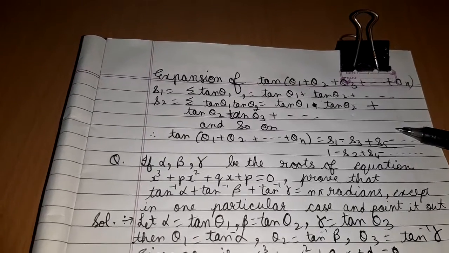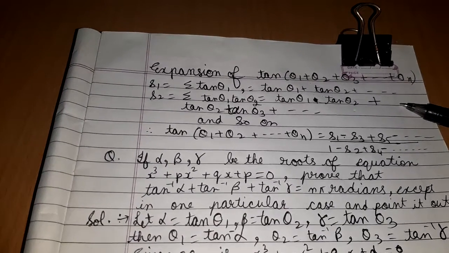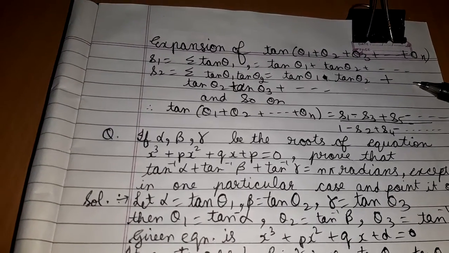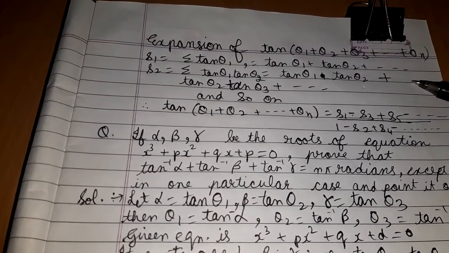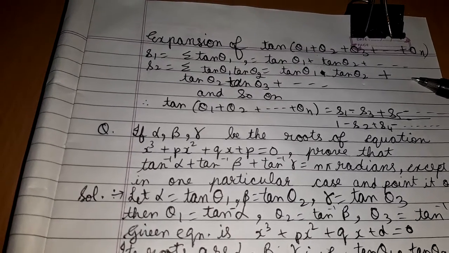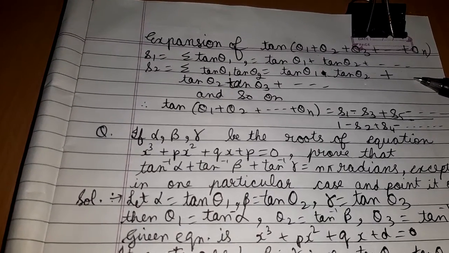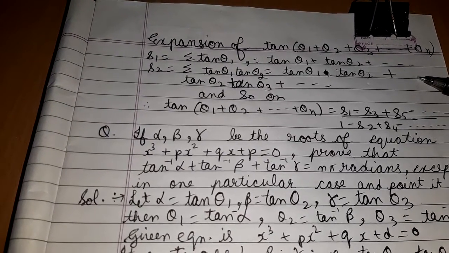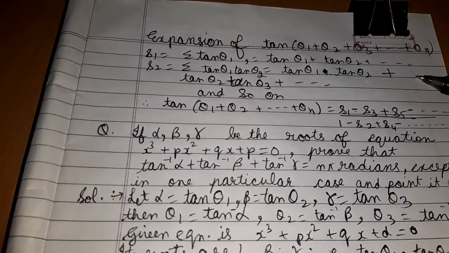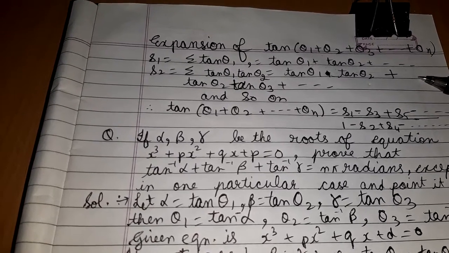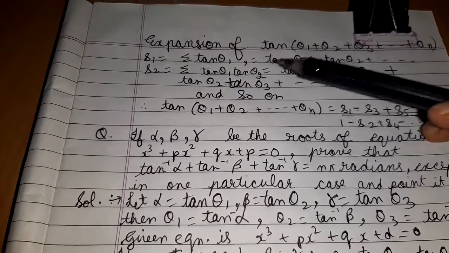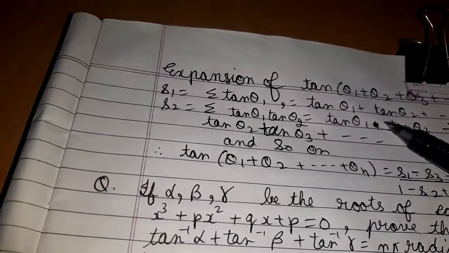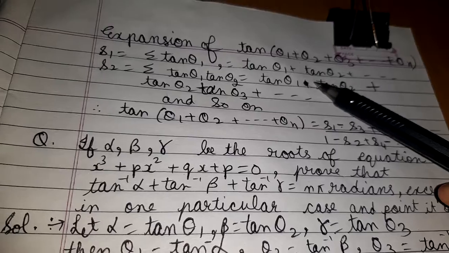Next is how to expand tan of theta 1 plus theta 2 plus so on to theta n. For this, first of all, we have to find some terms, and these are denoted by S1, S2, S3, S4 and so on. Let us explain S1 first. Suppose we have two terms or two roots, tan theta 1 and tan theta 2. Then S1 is summation tan theta 1, which means tan theta 1 plus tan theta 2.